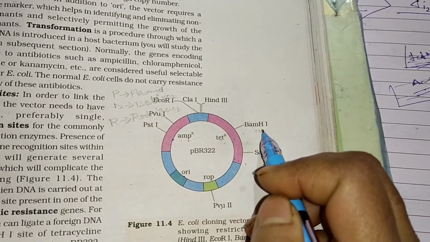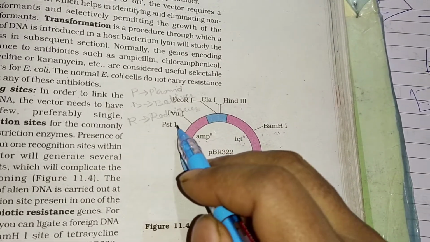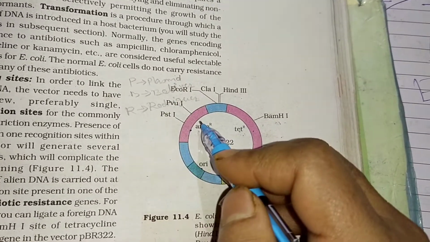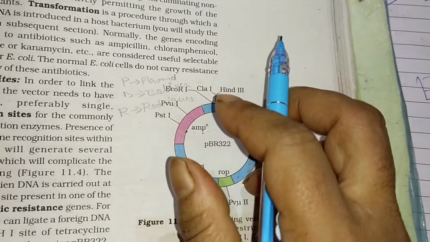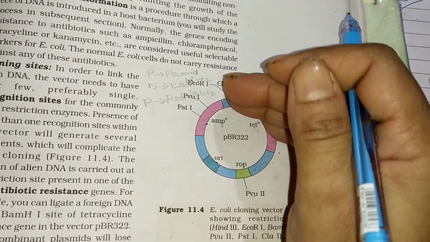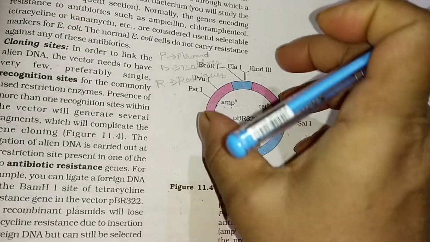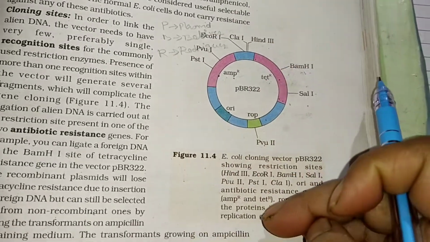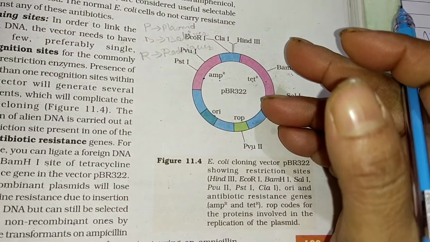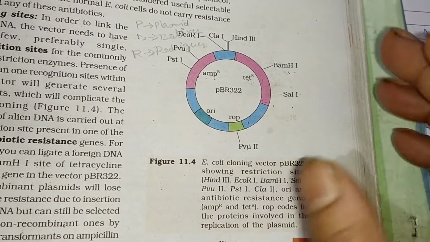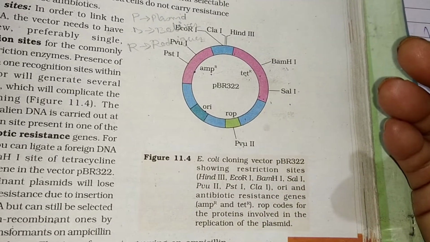Suppose you are using BamHI, they will cut this section and the foreign DNA will be joined here. If you are using PstI, they will cut this section and the foreign DNA can be joined here, so in that sense they cannot grow in ampicillin-containing media. This is the condition. First of all, we have to transfer this recombinant DNA into a host. After making the recombinant DNA, you have to shift it into a host and culture it, meaning any bacteria, and then the bacteria will be cultured. The more bacteria are cultured, the more copies of the foreign DNA we can get.